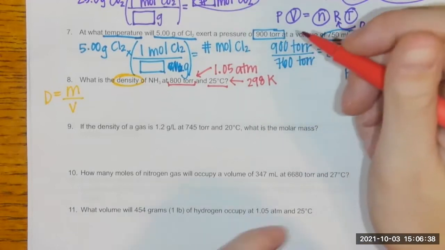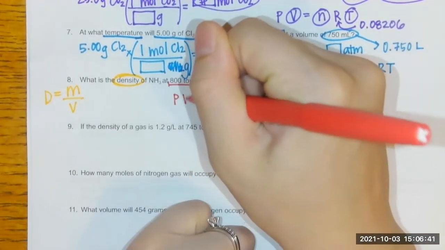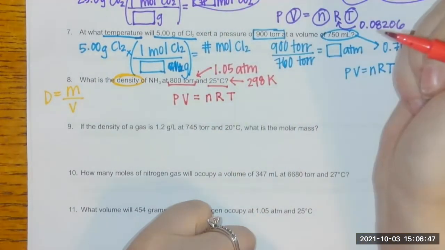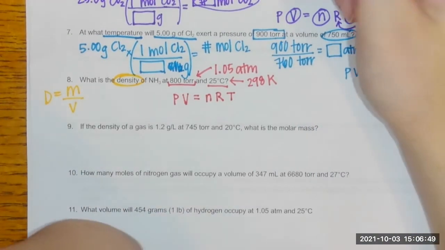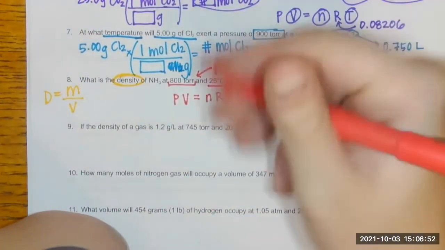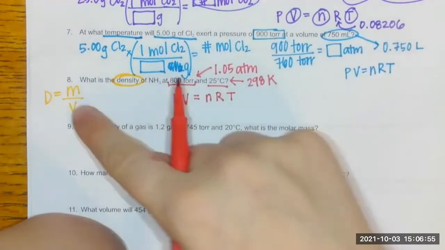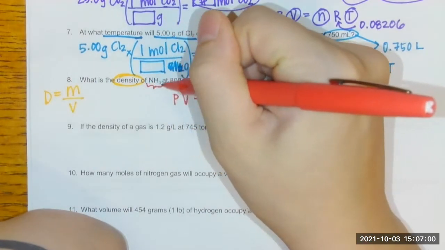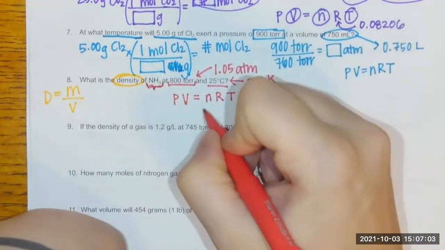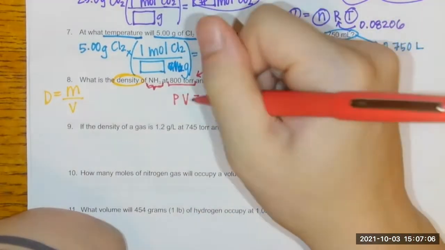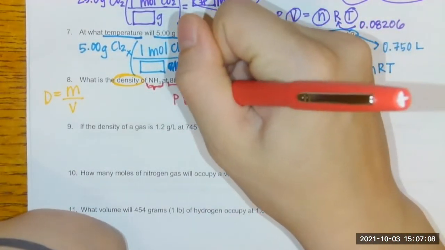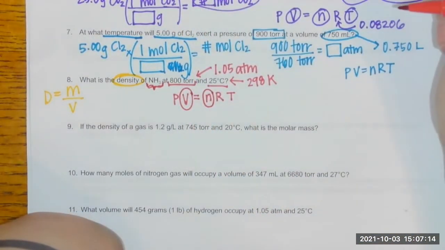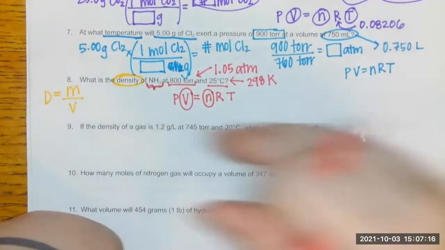The equation that I normally use would be PV equals nRT. I'm trying to find density. I need mass over volume. I've got volume, and I can probably get the mass if I use the molar mass of this combined with the number of moles. So what I need to do is rearrange this equation, isolating the volume and the number of moles. I need to get them both on the same side.